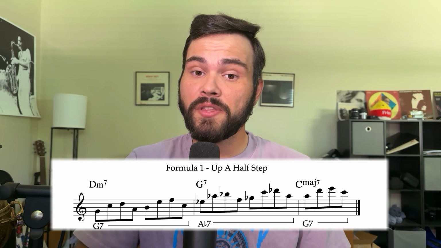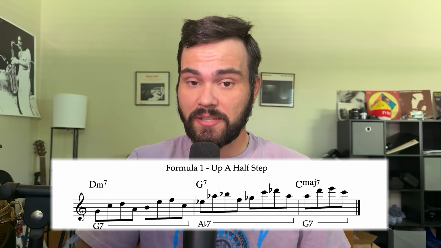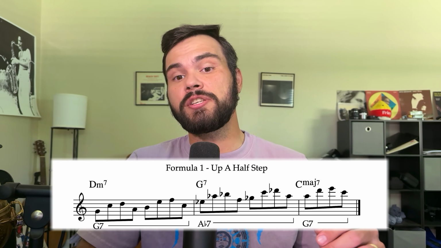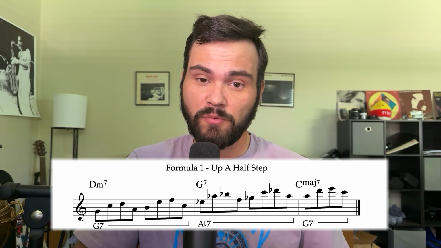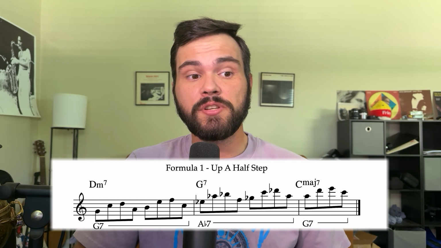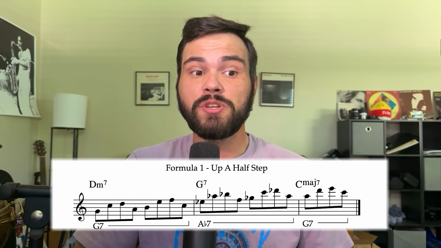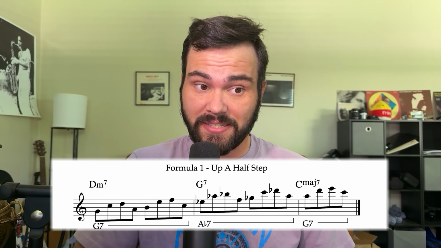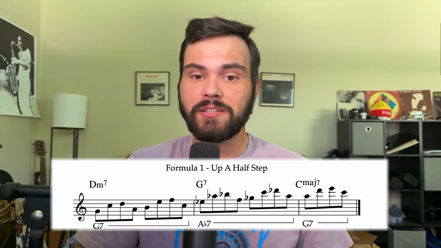So we're going to take formula number 1 and now shift up a half step with our same mixolydian scales. So we're going to start in G7 mixolydian, and then we're going to move up to A flat 7 mixolydian, and then resolve back to G7, all using that same formula number 1. So as you can see, we start the first measure in G7 following formula number 1, and then we shift up to A flat 7 over our second measure, continuing the formula, and then we resolve back to G7 using that same formula.